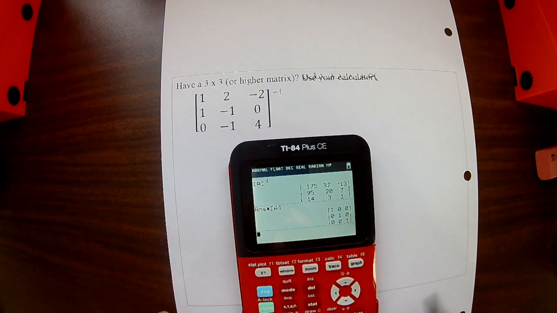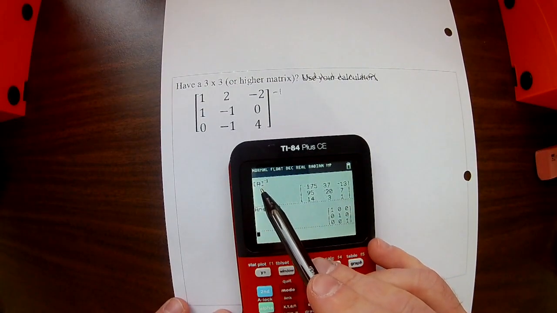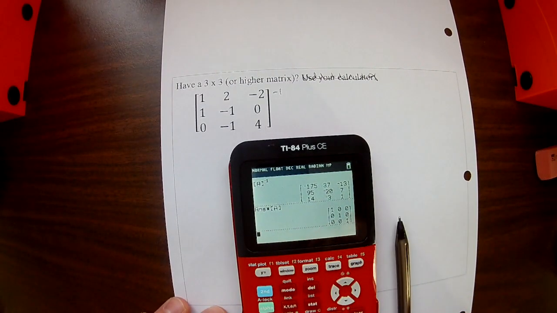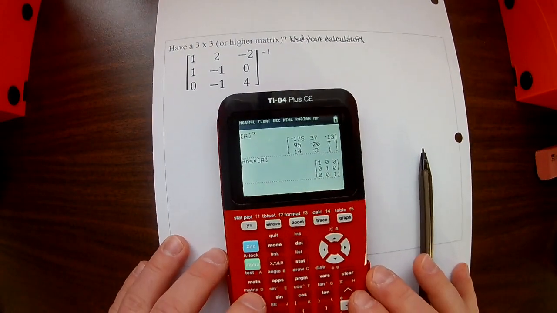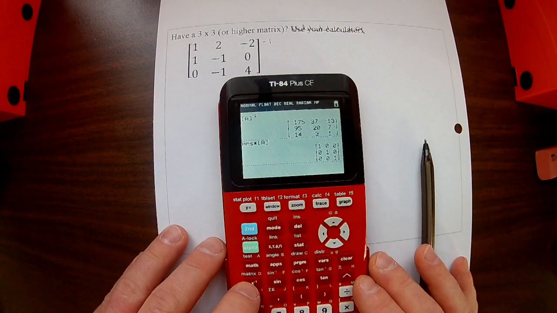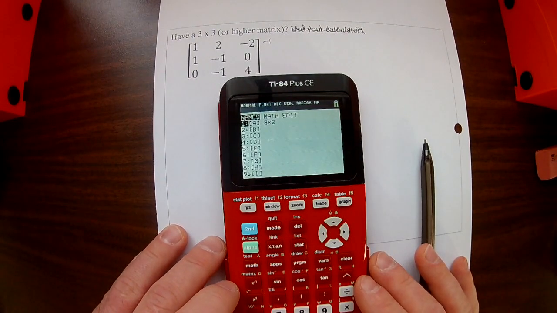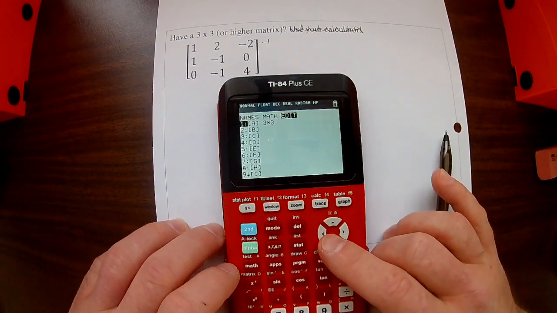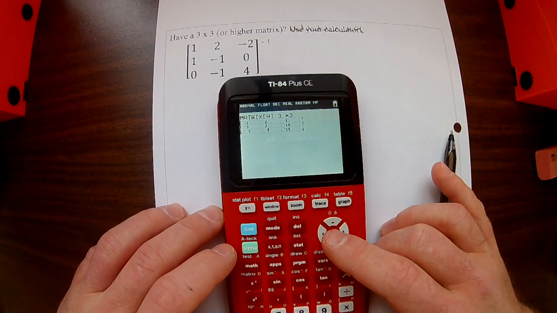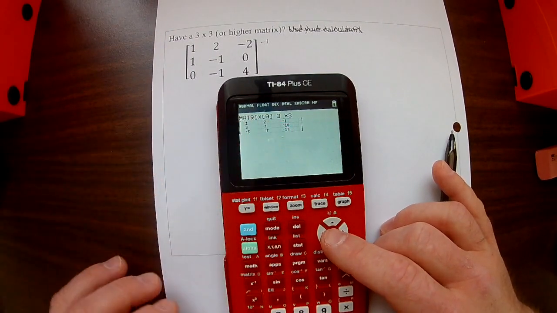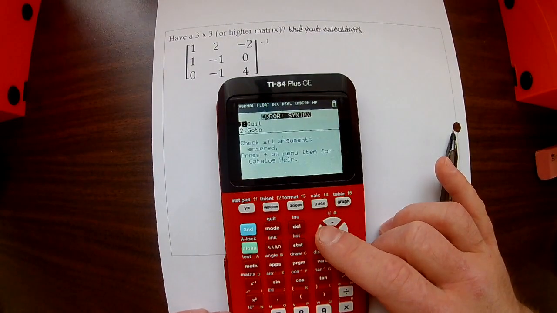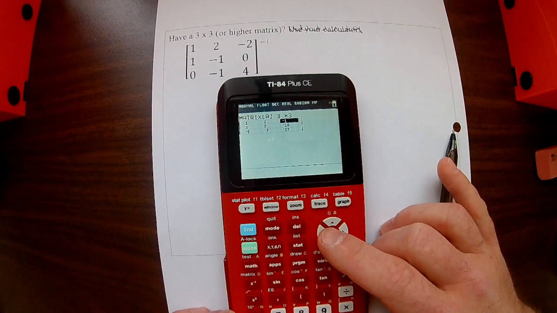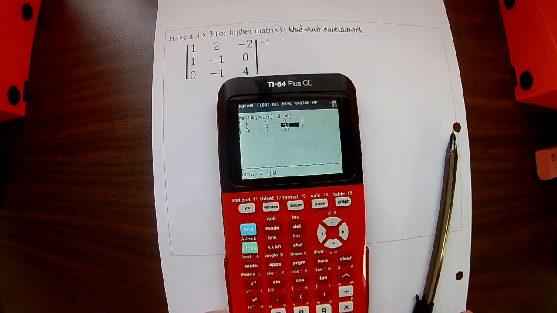I can just use my calculator here. You can actually see I've done an inverse matrix on this calculator recently. In order to do that, go into your matrix menu. That's second x inverse right here. Go over to edit. Put in a 3x3 matrix, so change it to 3x3 if it's not there already. And then just start typing in numbers. Negative 2, 1, negative 1, 0, 0, negative 1, 4.